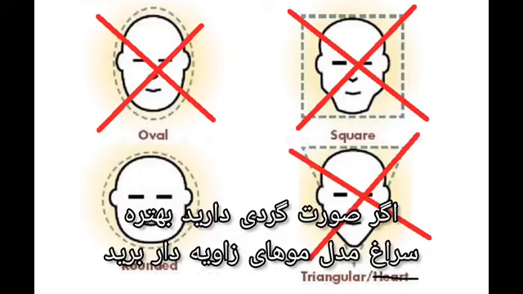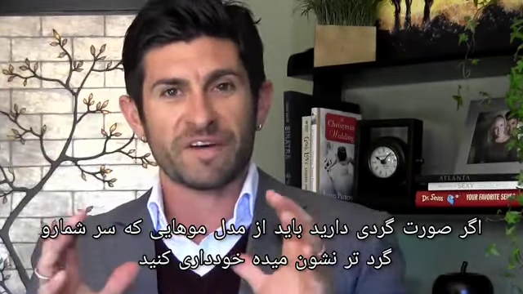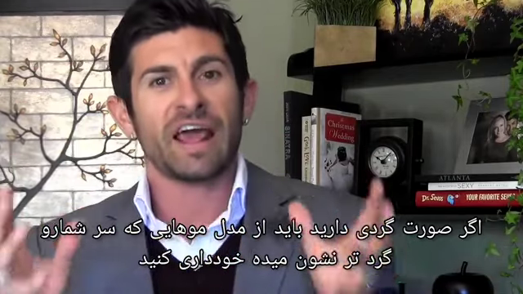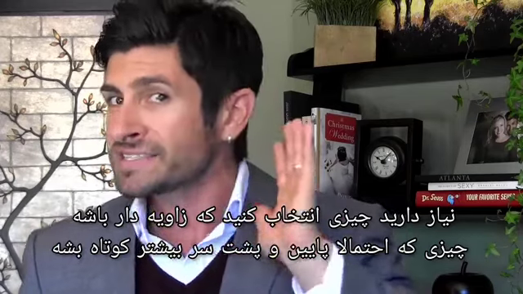Look for hairstyles that are more angular. In Alpha M terms, what that basically means is if you've got a round face, you want to stay away from big, rounded hairstyles, alright? You want to get something that's a little bit more angular, probably tighter on the sides and the back.